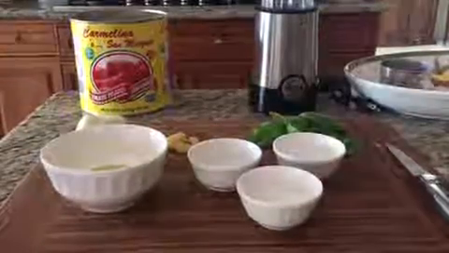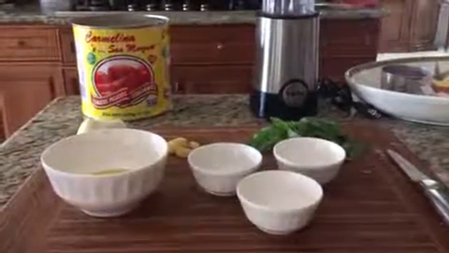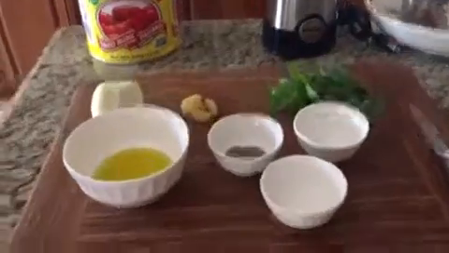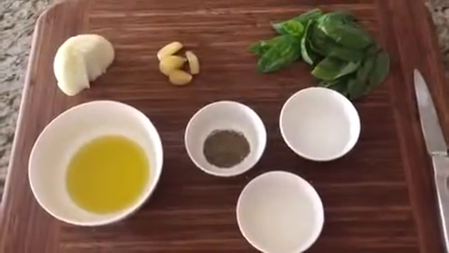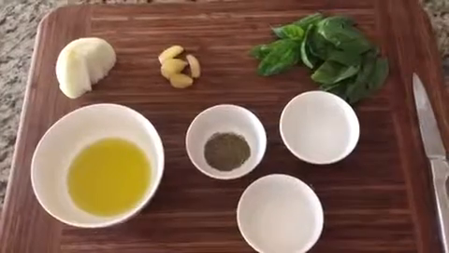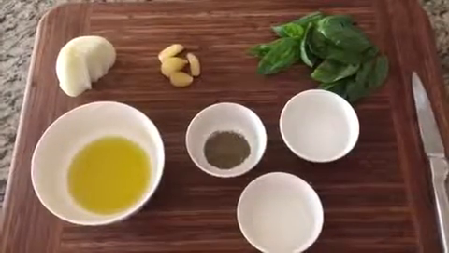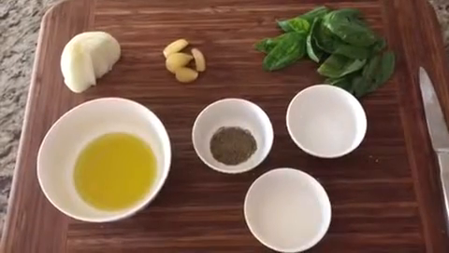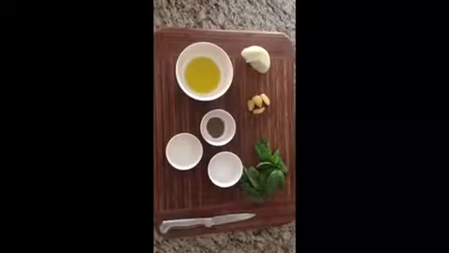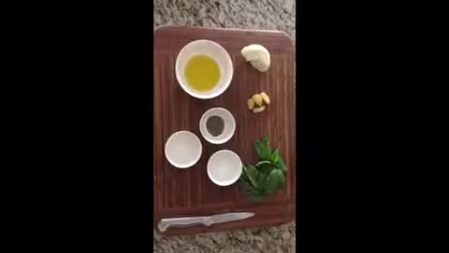While we wait 30 minutes for the dough to rest, we will make the pasta sauce. For the recipe, we will need 4 tablespoons of olive oil, 4 cloves of garlic, half an onion, 9 leaves of basil, half a tablespoon of pepper, 1 tablespoon of salt, and 1 teaspoon of sugar. Then dice all the ingredients. This is a physical change.